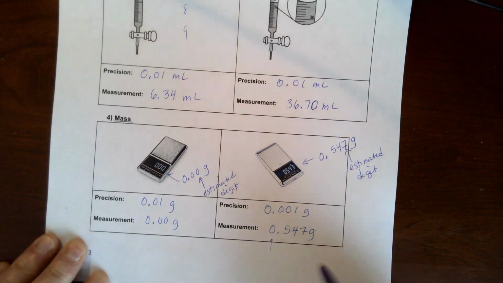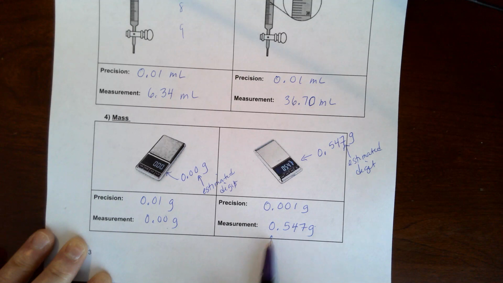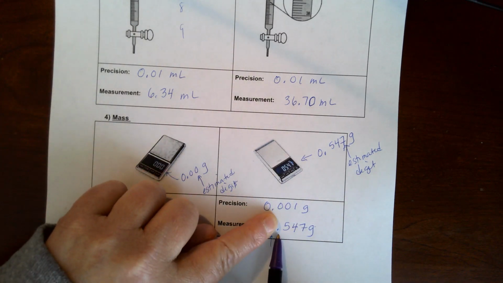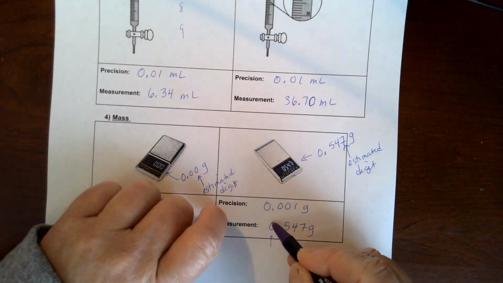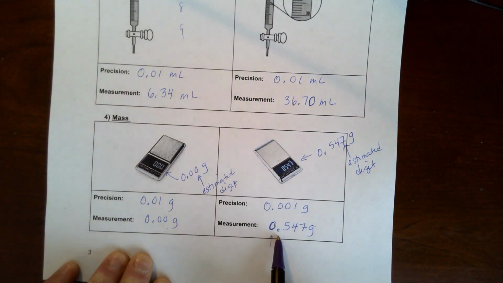Now you might be asking, do I have to write down the 0 in front of the decimal? It's good practice to. If you don't include the 0 in front of the decimal, sometimes that decimal is not as obvious. Putting the 0 in front of it kind of highlights, it kind of flags that there's a decimal right there.